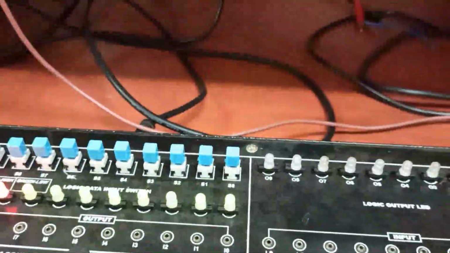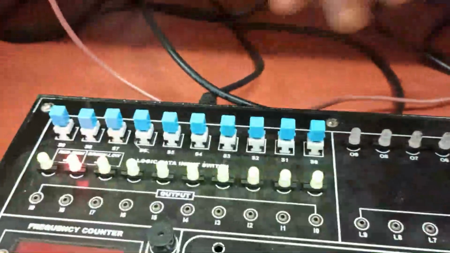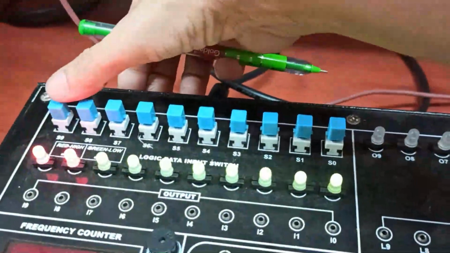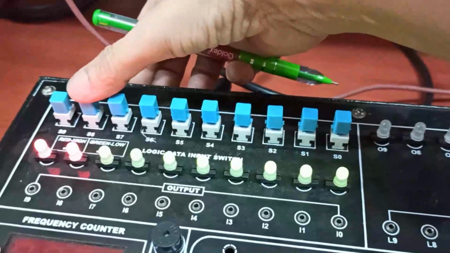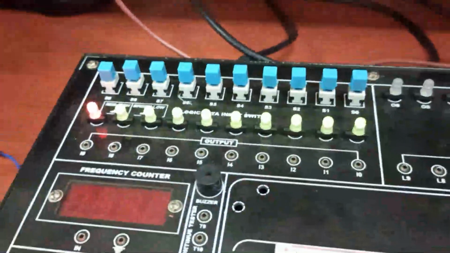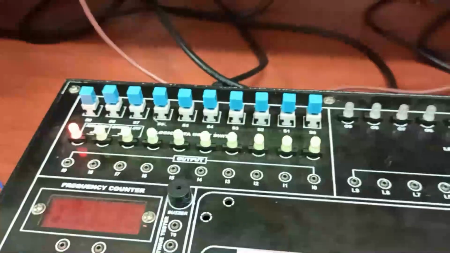Now you can see that when I press this one, it is either glowing red or green. Red is high and green is low. If you can distinguish the color, green is 0 and red is 1.